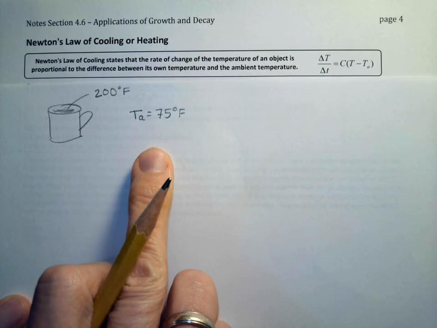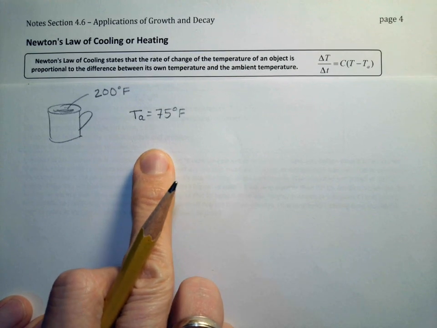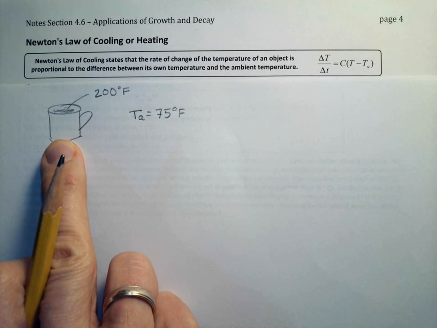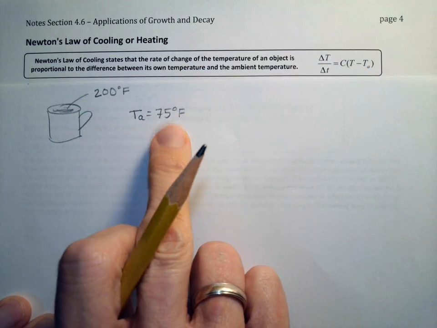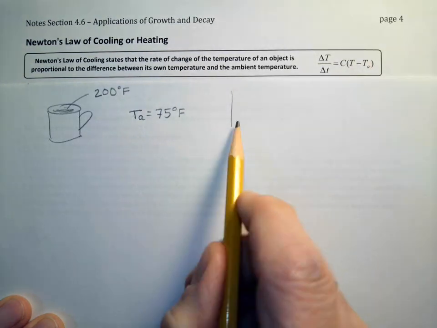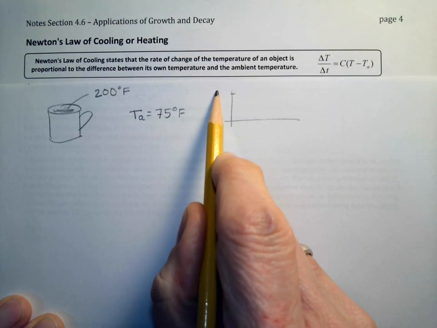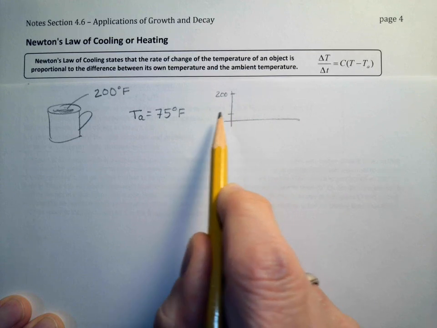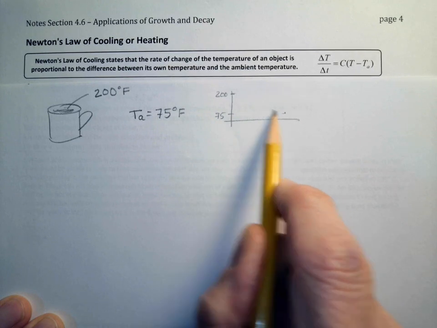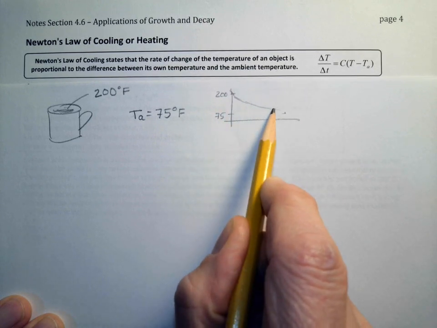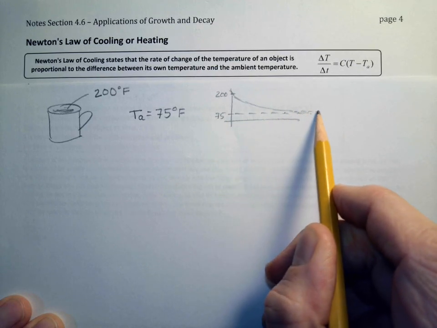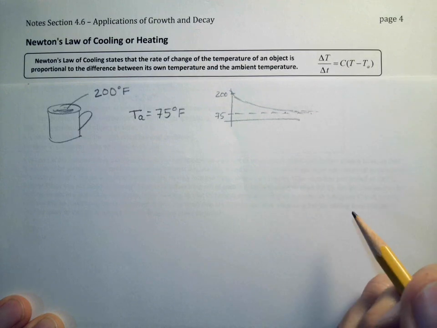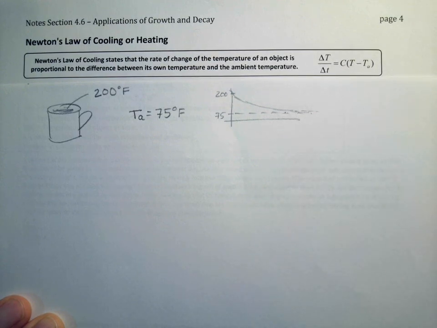Okay, so it's obviously going to cool down. It's going to lose its heat. The temperature is going to decrease, eventually reaching 75 degrees. Now it will do that. If we start up here, it's at time 0 at 200 degrees. It'll go down to 75 degrees at some point, right? So it's going to be almost asymptotic, but at some point it will actually reach 75 degrees, or it'll be so close that the difference will be negligible.